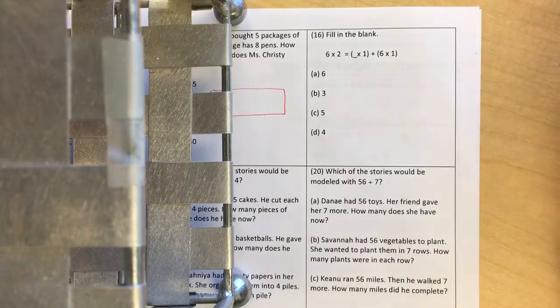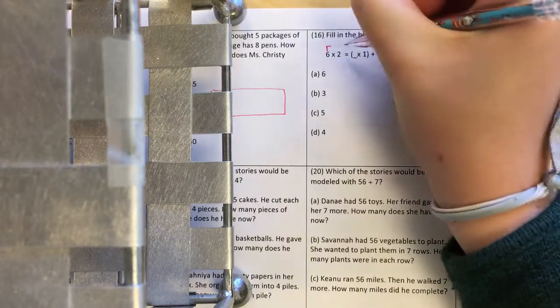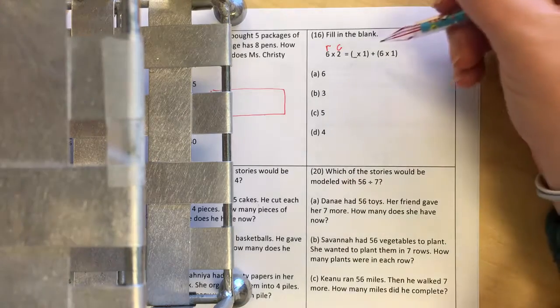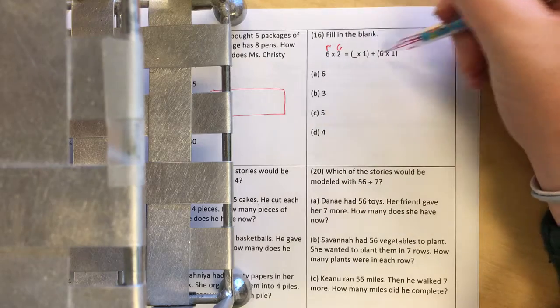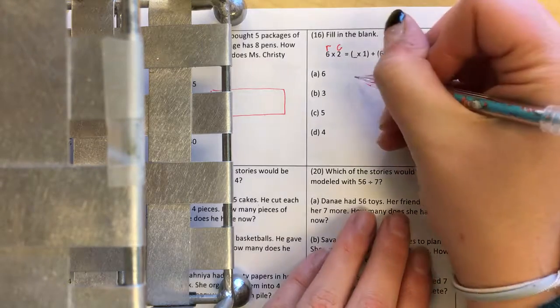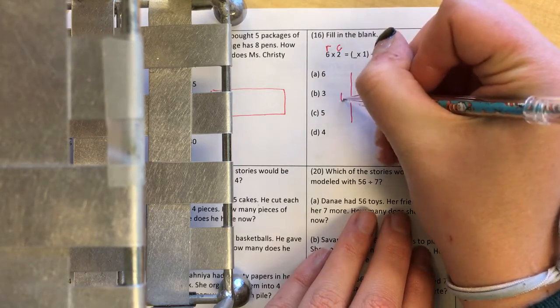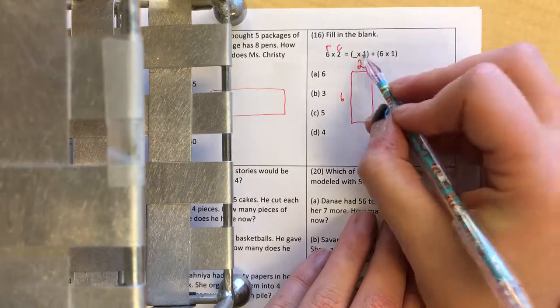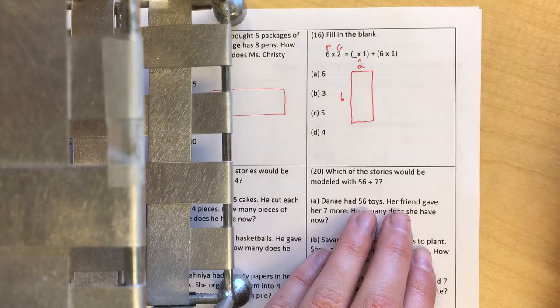Number 16, looking at this equation here, we have 6 rows and 2 columns. I can break that down then into other rows and columns. So if I drew a picture, I could see 6 rows, 2 columns, and then this equation over here is just breaking that down again.